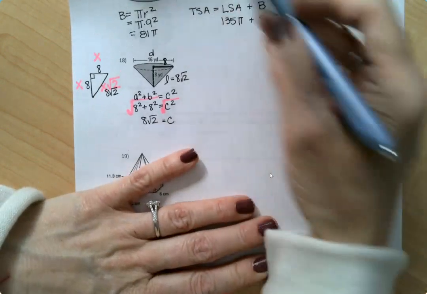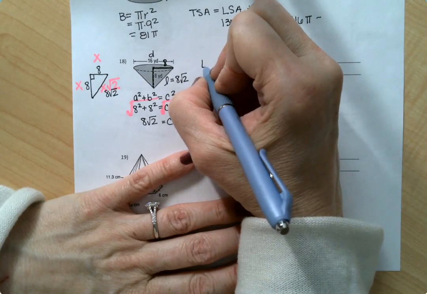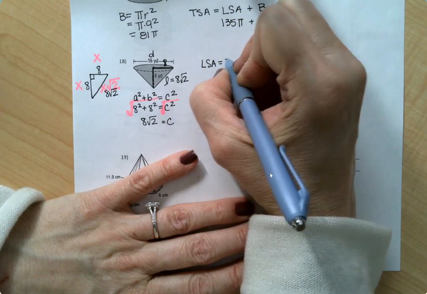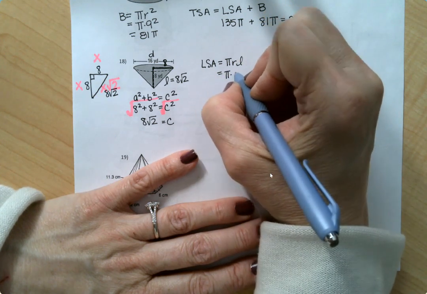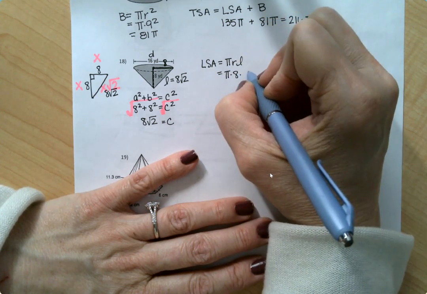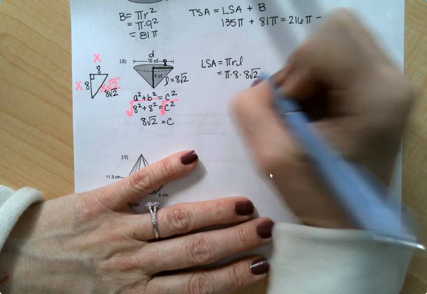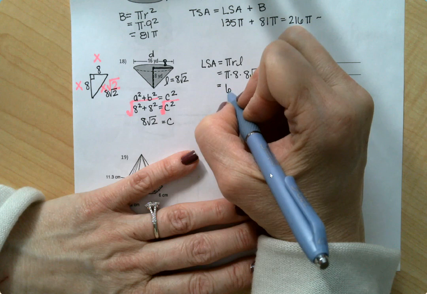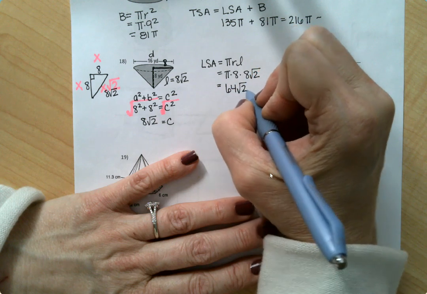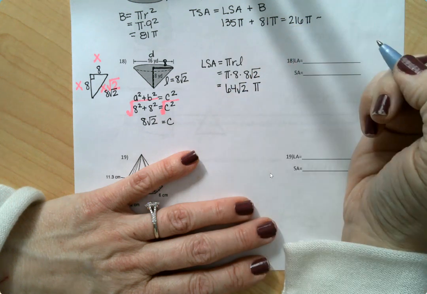Okay, so back to the cones. Lateral surface area is pi r l. So we have pi times a radius of 8 times my slant height of 8 square root of 2, and that means I'm going to get 64 square root of 2 pi.